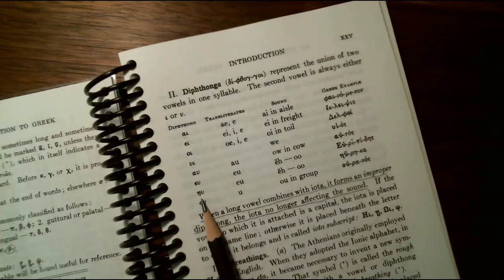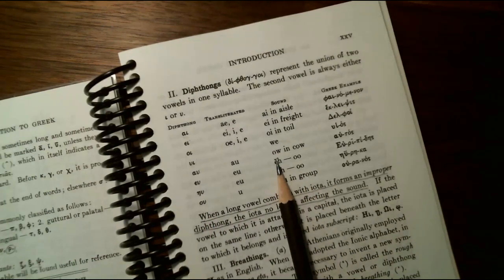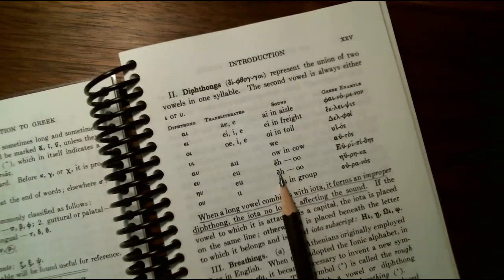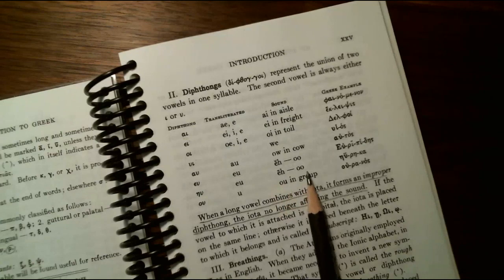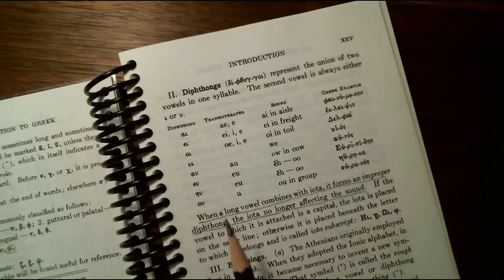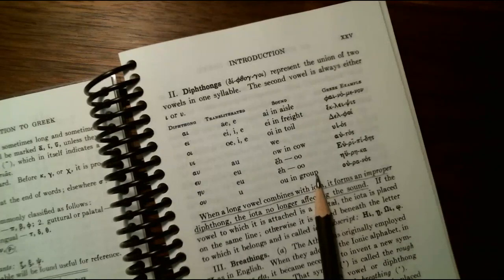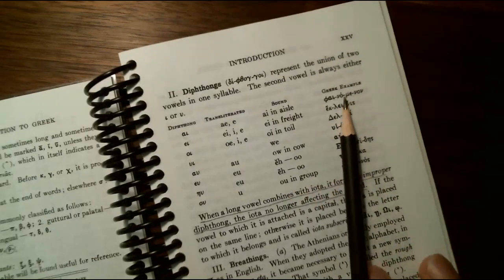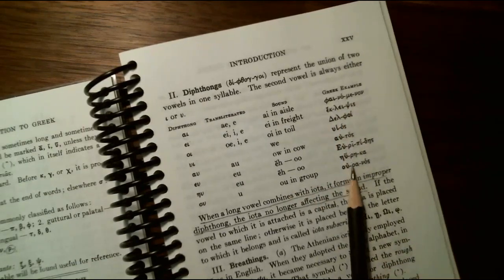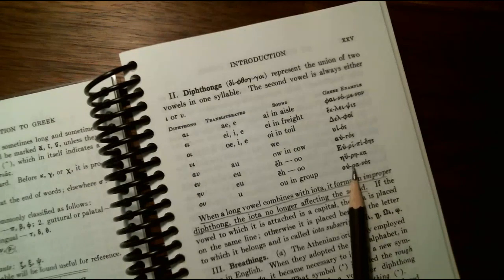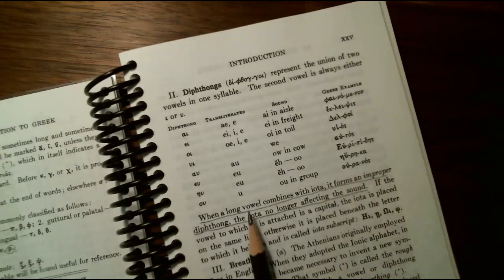And you have eta upsilon, "eu," and you see the short sign here, the upside down curve for the E, and then the long mark, the macron, for the U. And then you have O and U, but you're just going to pronounce it as "u," as in group. I would recommend going through these and reading them as practice later on tonight, or whatever time of day it is for you. But we'll go on to the next section.